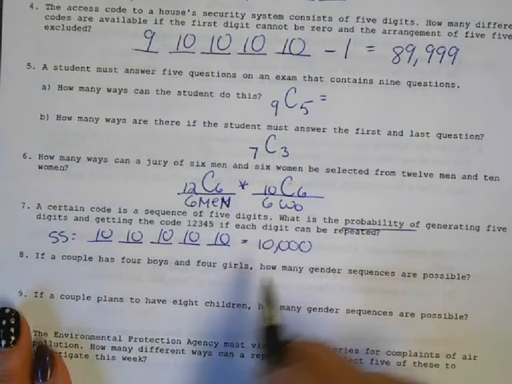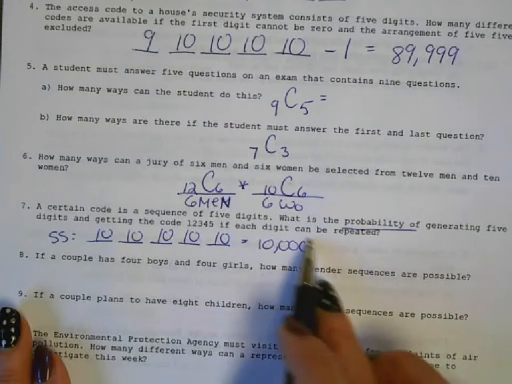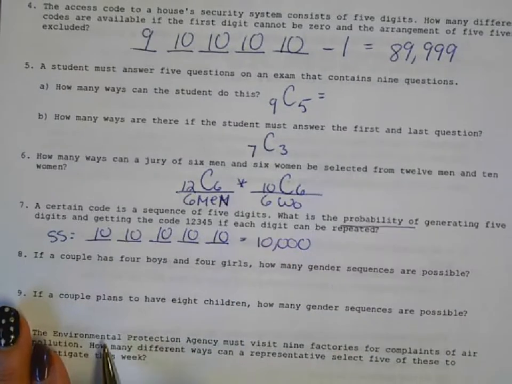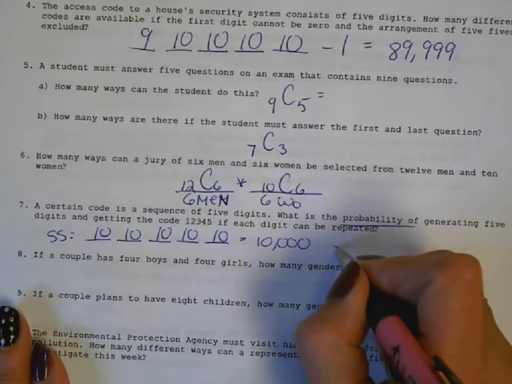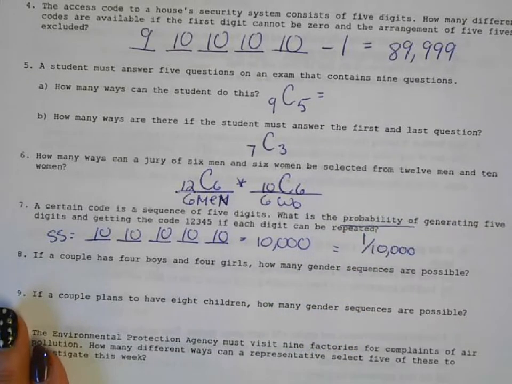And then out of those, how many of those codes are going to match 1, 2, 3, 4, 5? Well, since all of these are supposed to be different from each other, there's only going to be one code that has that. So it's a 1 in 10,000 chance, or probability.